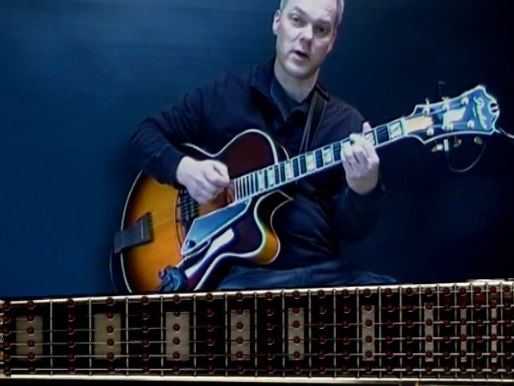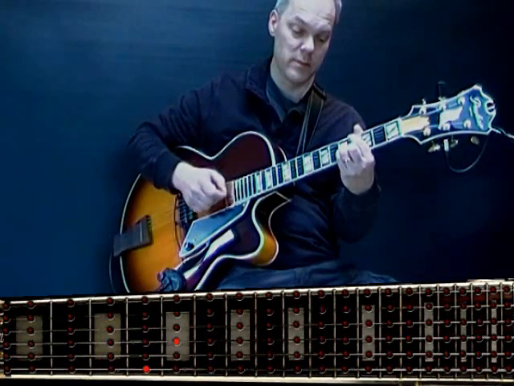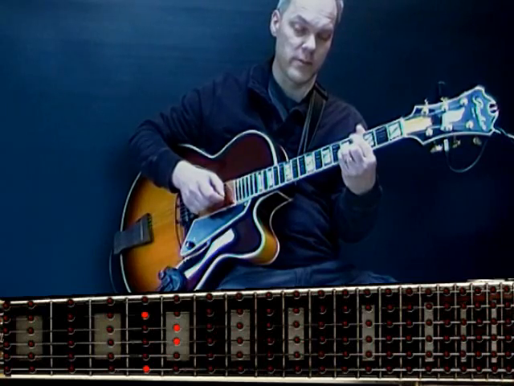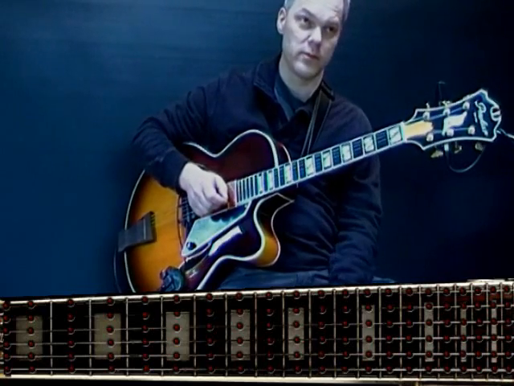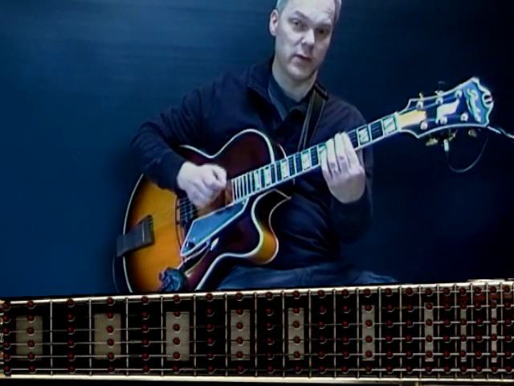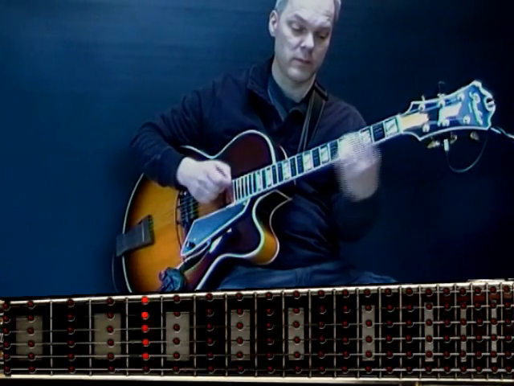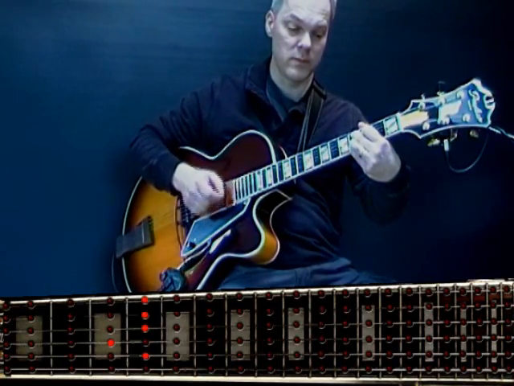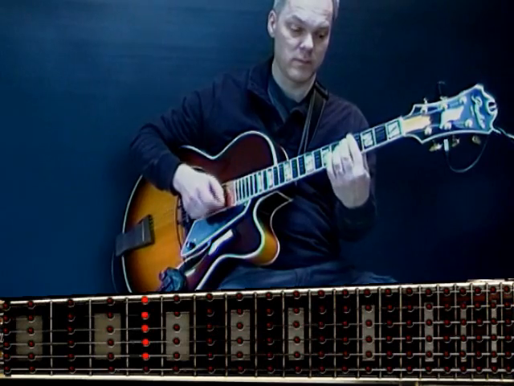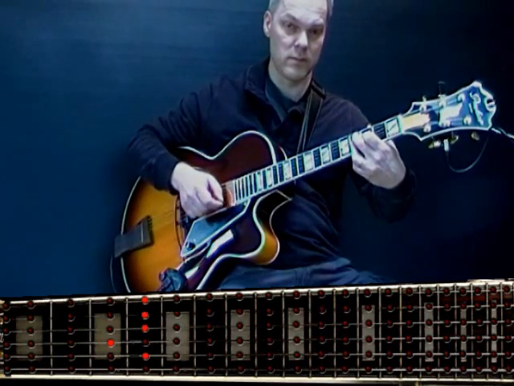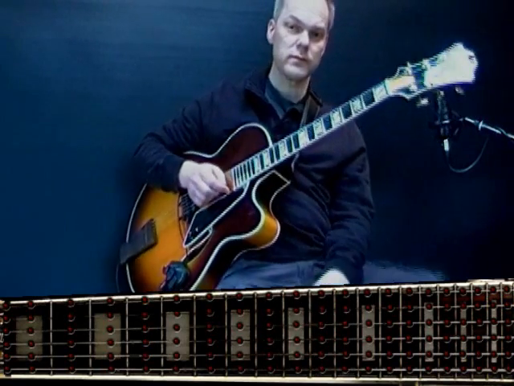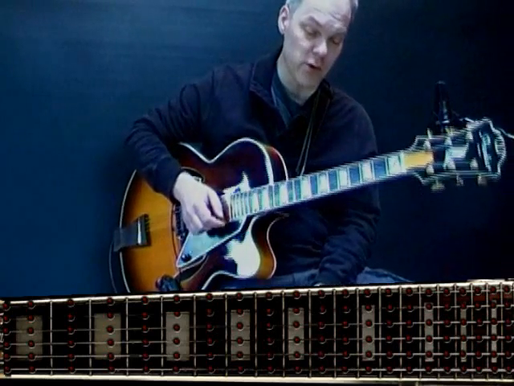The next two chords are A flat major 7th and D flat suspended and D flat 9th. So what could you play on those two chords?